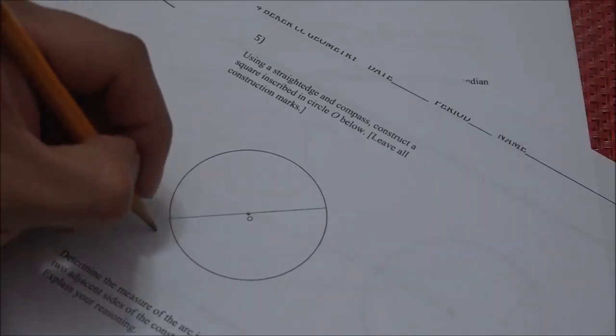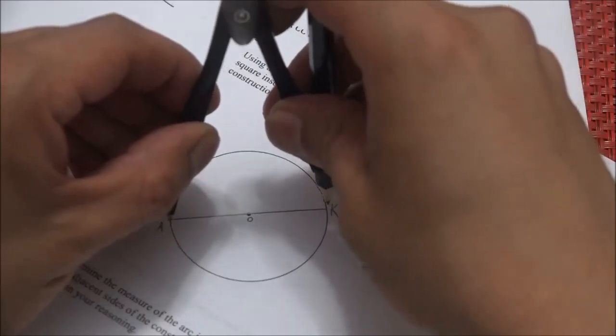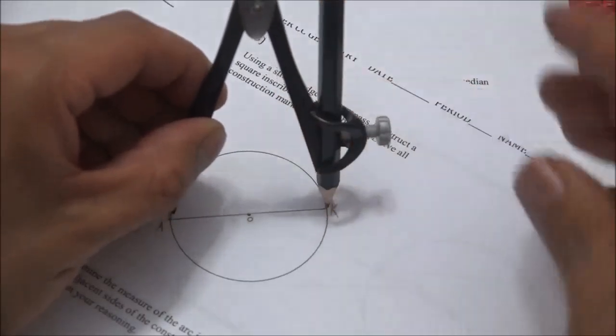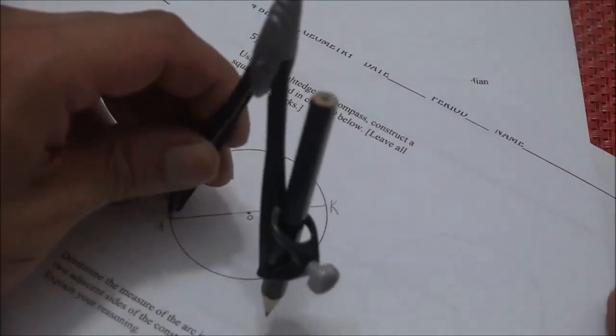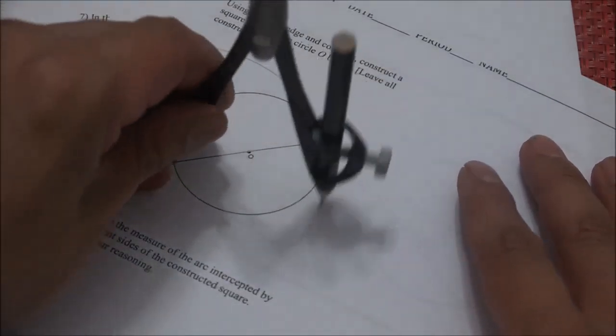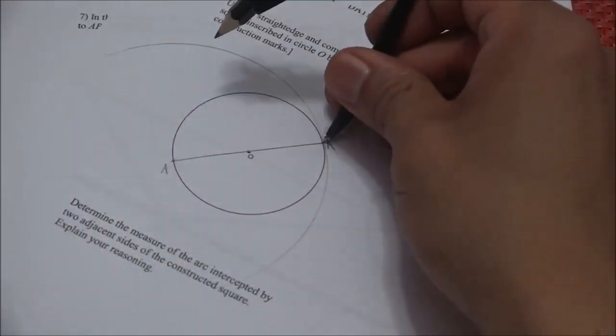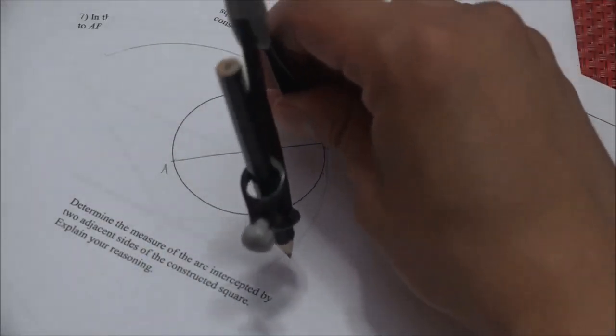So we're going to label this A, B, whatever. Open compass to length of diameter, right? And draw a semicircle. Sorry, not open compass. Leave the compass the same way it is.